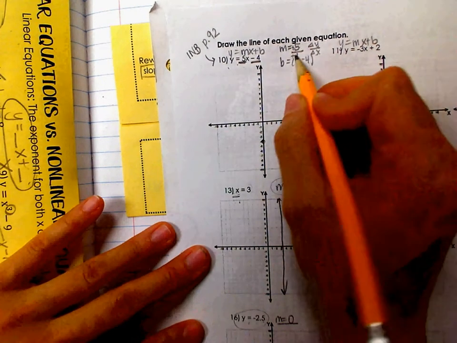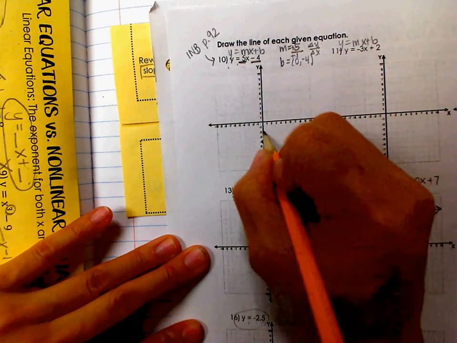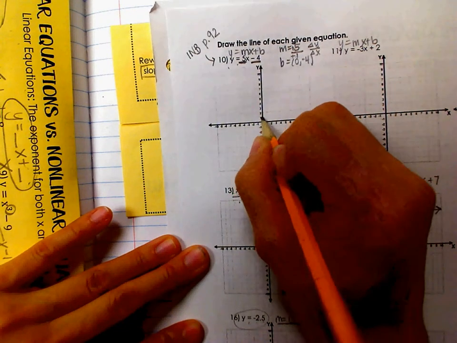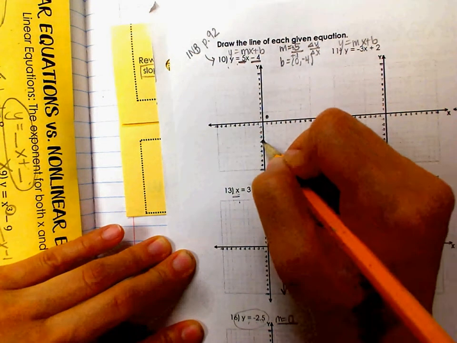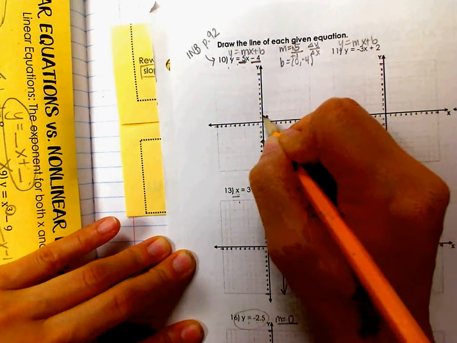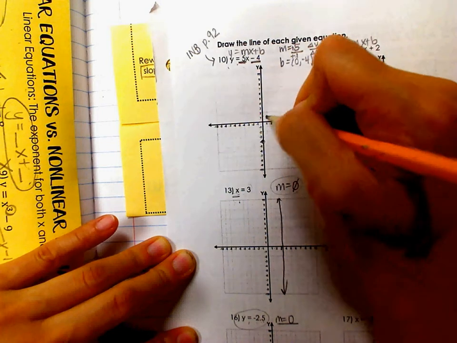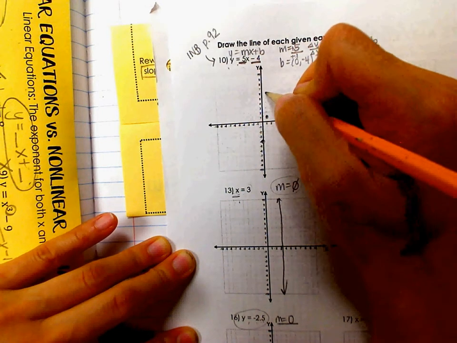So 1, 2, 3, 4, 5, and then right 1. Let me make sure I just did that right. Pencil back on the y-intercept. 1, 2, 3, 4, 5, and over 1 to the right. I'm going to try one more time. 1, 2, 3, 4, 5, and then right 1.